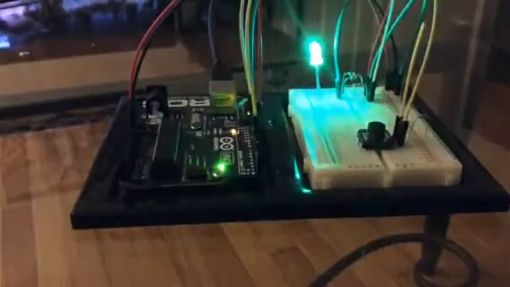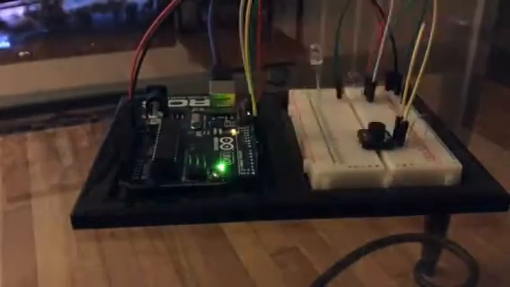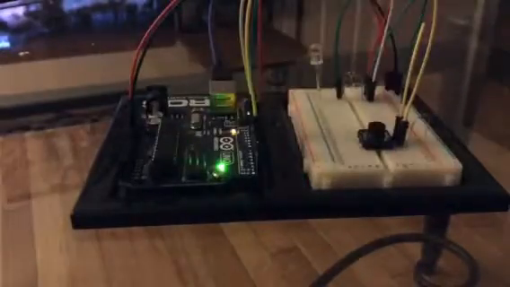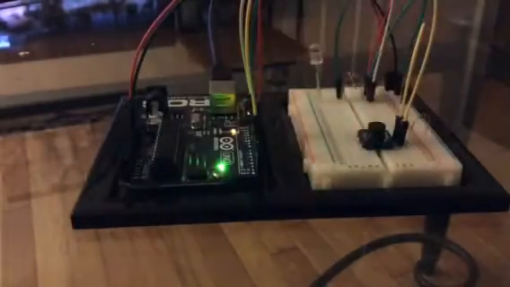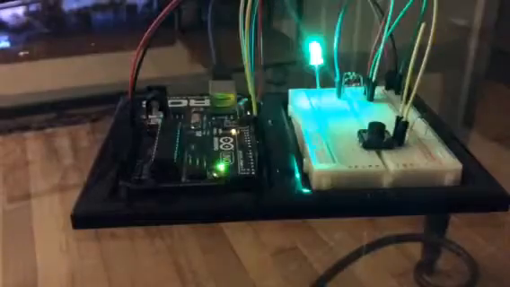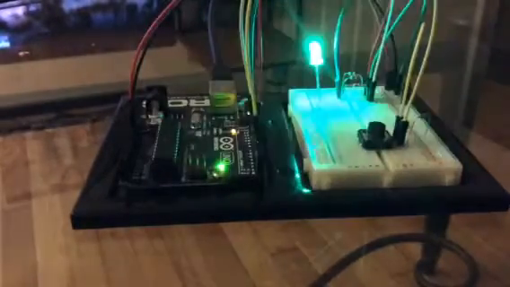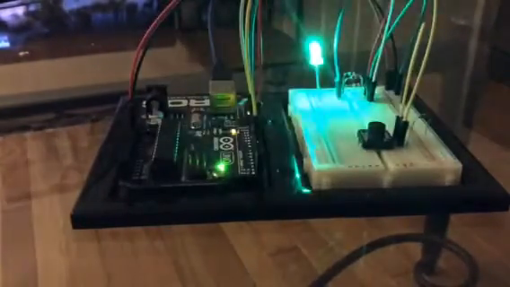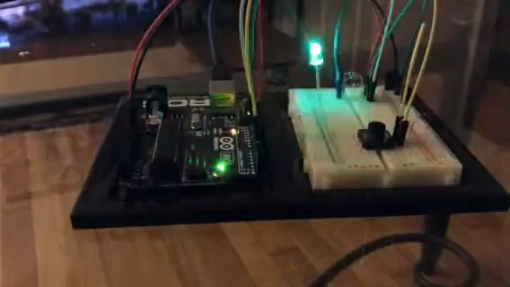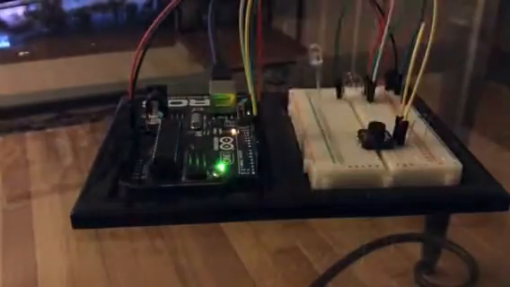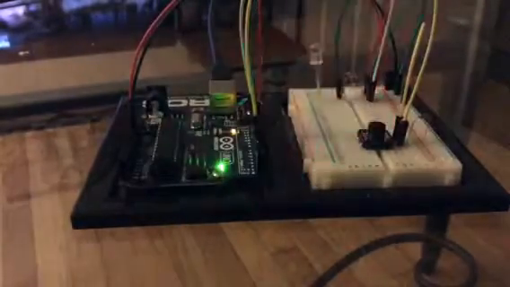Now for the second part of the experiment, where we are supposed to reduce the frequency by half, I've used a push button here, which when pushed redefines the time delay to 1000 milliseconds. So initially I have defined a time delay of 500 milliseconds, and later on when you push the button the time delay becomes 1000 milliseconds, thereby reducing the frequency to half.